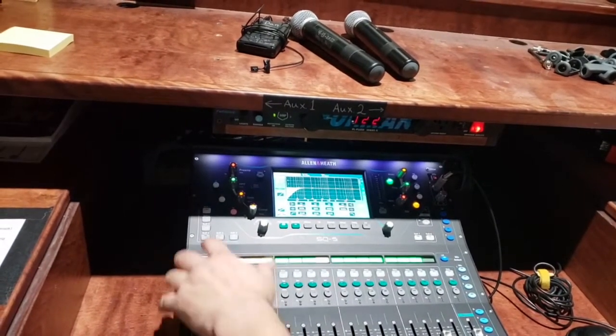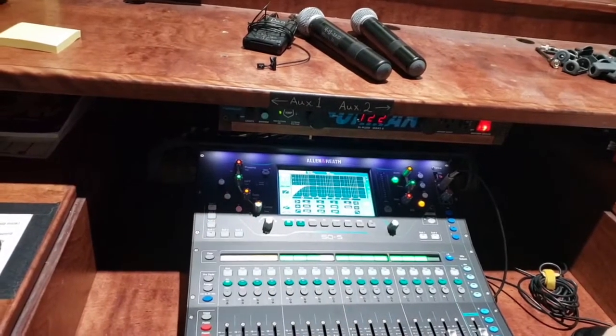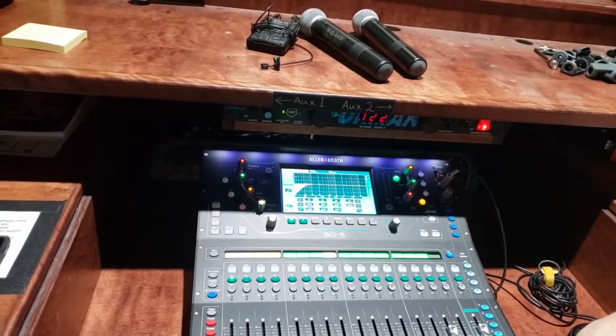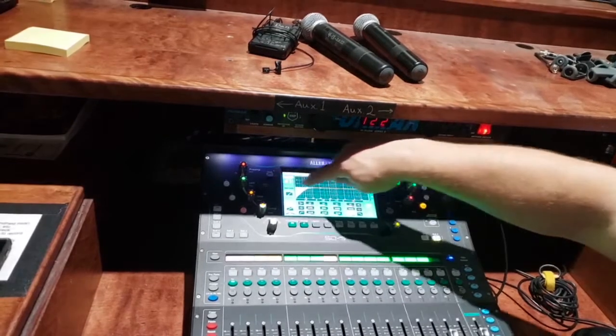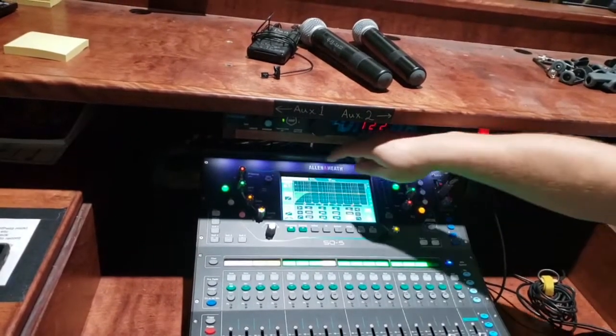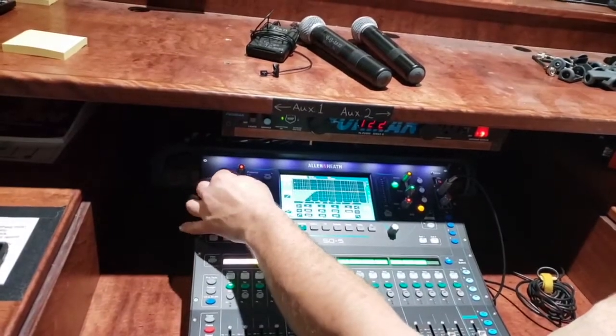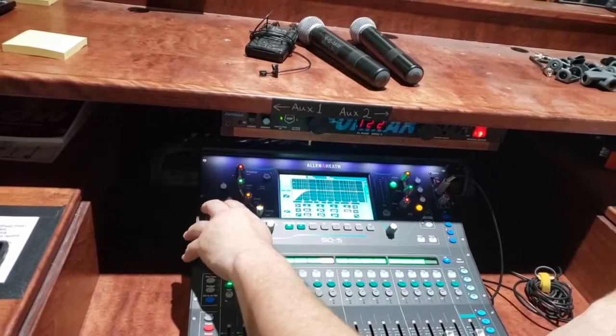The reset works with any parameter as well, given that your high pass will actually show in your EQ screen as well.